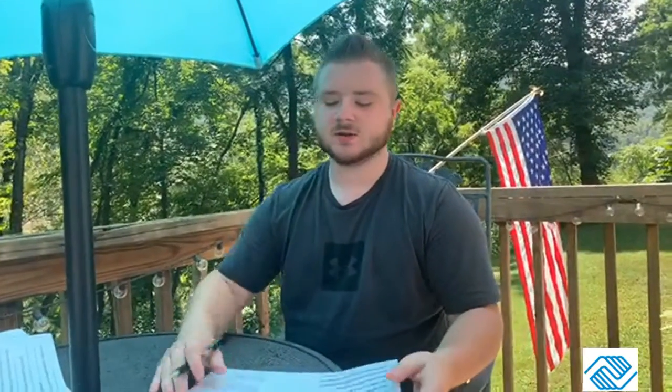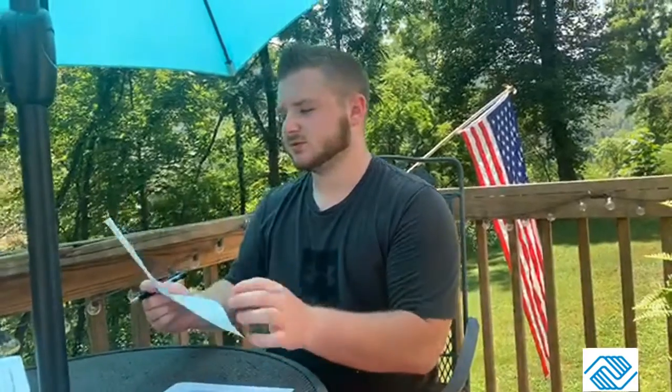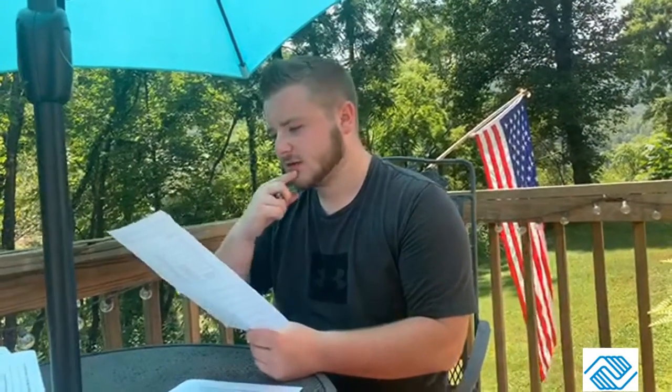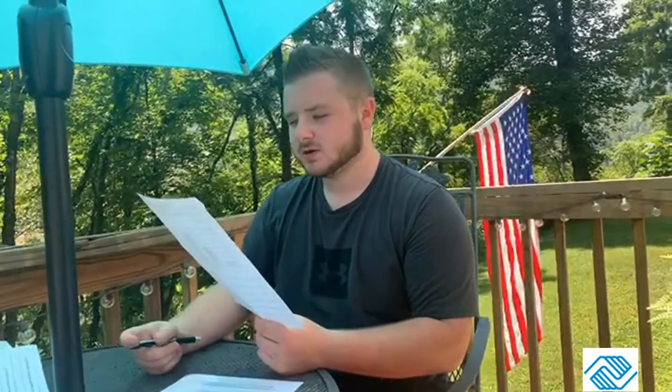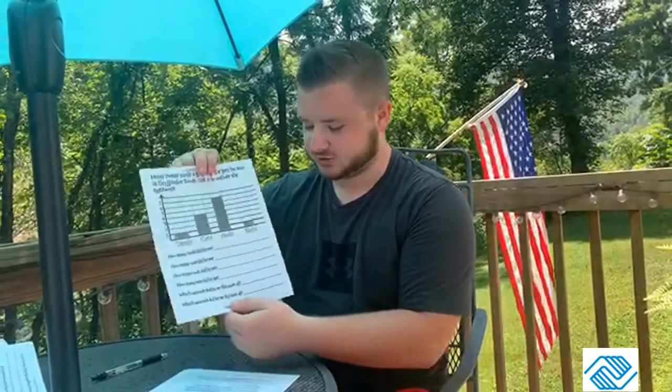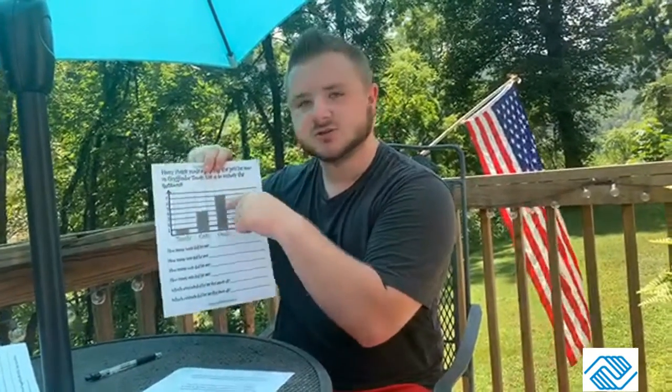As you know, it's Harry Potter week, so we got 2 more Harry Potter activities. The first one is kind of simple. We'll do this one first. It says Harry Potter made a graph of the pets he saw in Gryffindor Tower. Use the graph to answer your questions. And it's got a few questions down here and it shows you this chart.